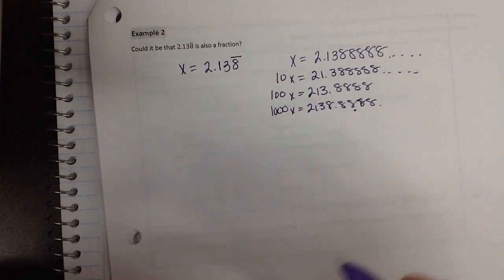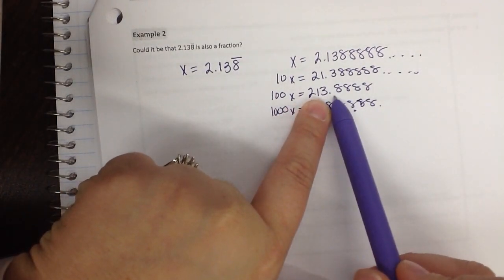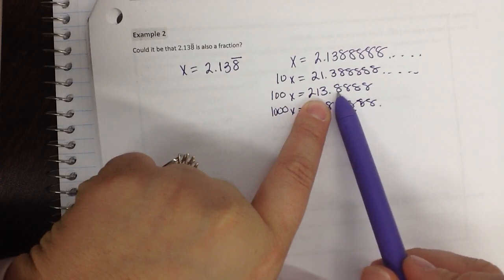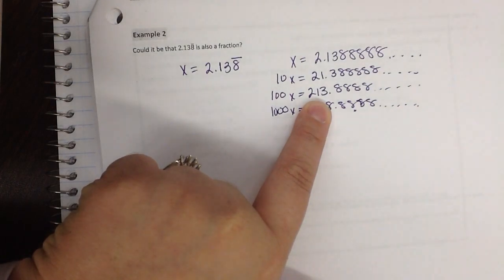We could easily turn 0.8 repeated into a fraction, and as a fraction it might be helpful in this situation where the 8 is repeated. So let's say that we're going to find 0.8.